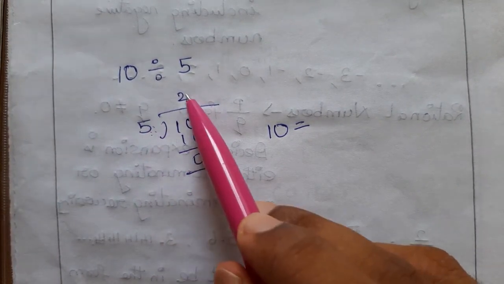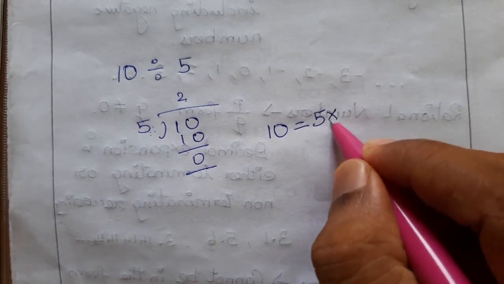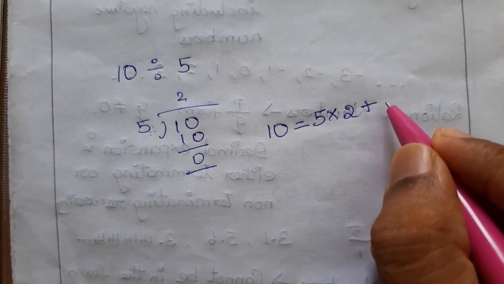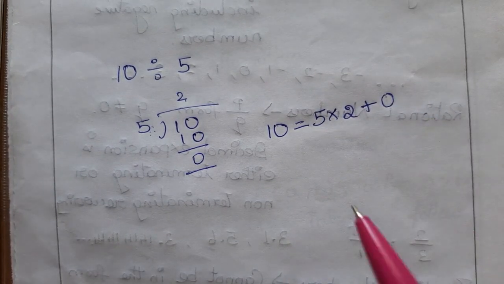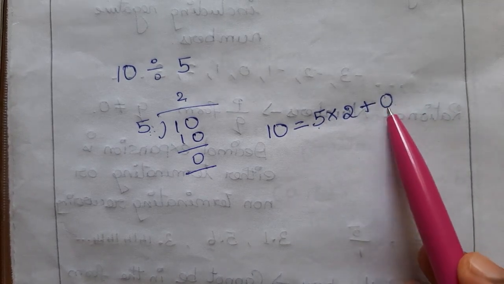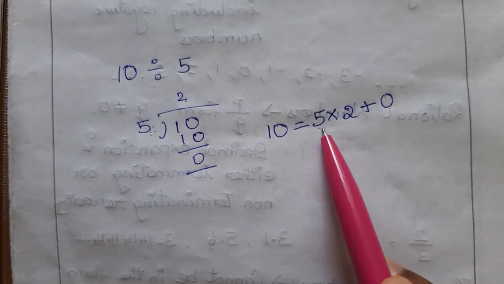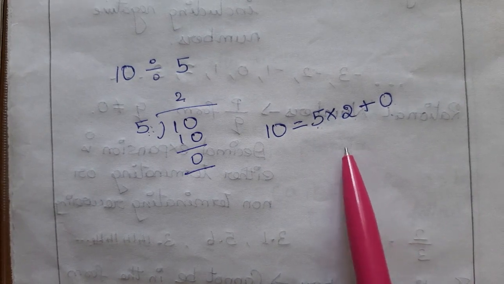The divisor is 5, the quotient is 2, so 5 into 2 plus the remainder. Here the remainder is 0. See, 5 twos are 10, and 10 plus 0 is 10. So 10 is equal to 5 into 2 plus 0. We will get this relation.